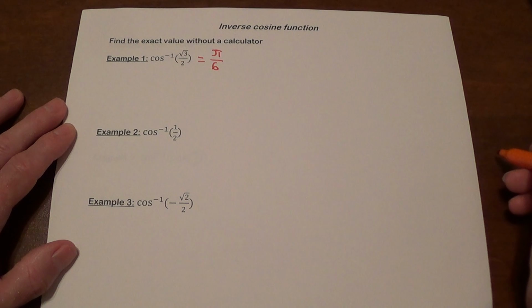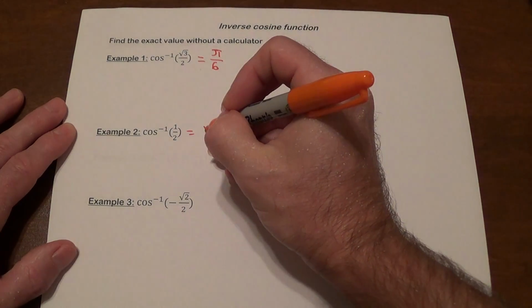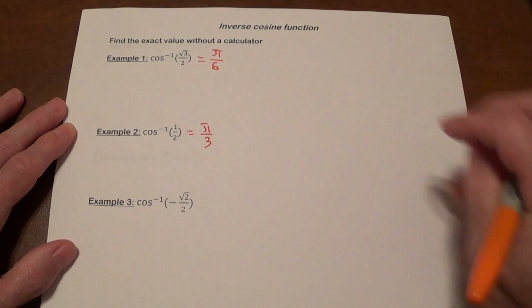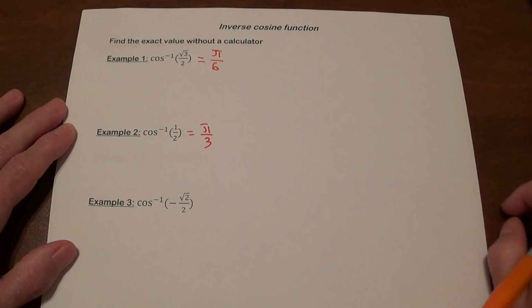What about inverse cosine of 1/2? Well, cosine equals 1/2 at pi over 3. So pi over 3 is an acceptable answer because it's on the interval. What about negative square root of 2 over 2?